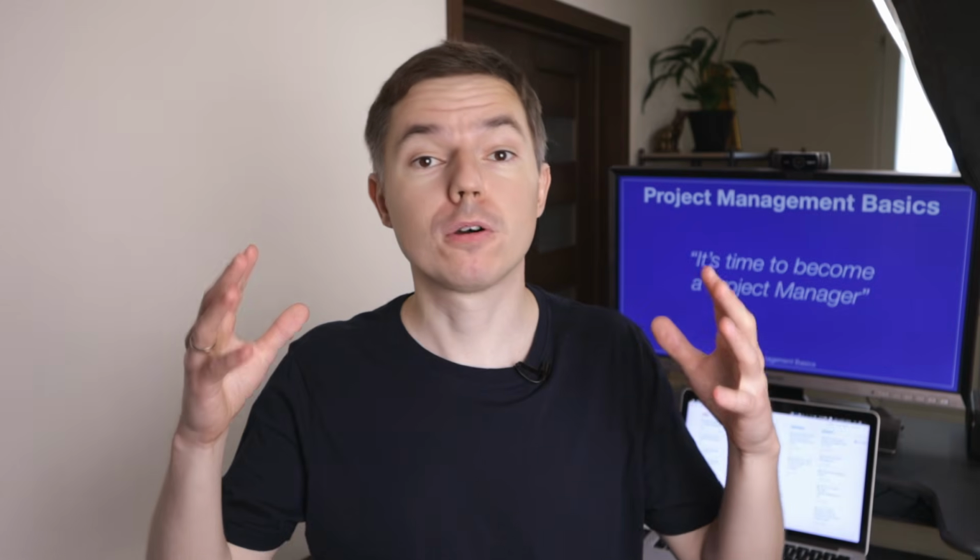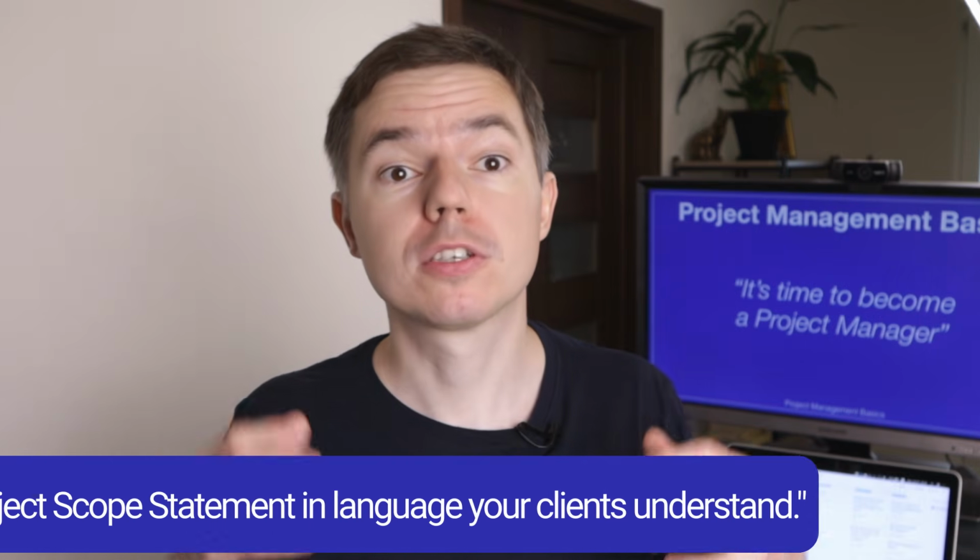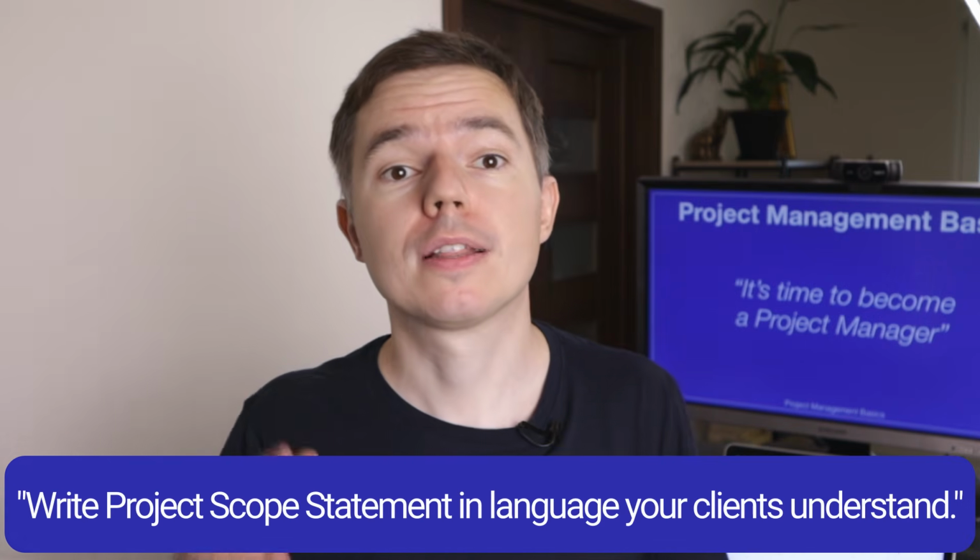However, when there is a change request from customers during project execution and it's not described in the initial project scope statement, it's a valid reason for you to make adjustment to project budget, schedule and other parts of project management plan. That's why it's so important to write project scope statement using terms and language that your clients understand. It's a mutually beneficial document that prevents conflicts in the future.